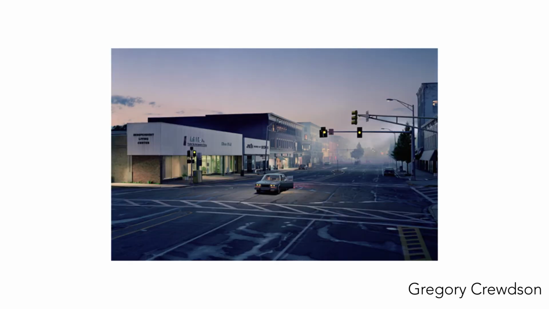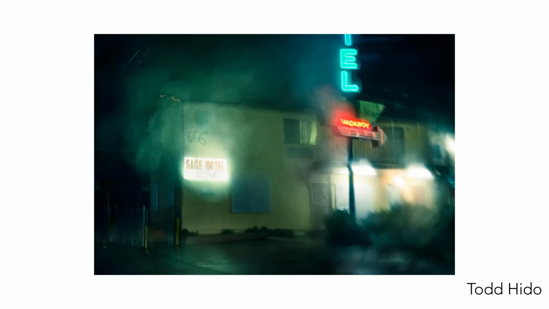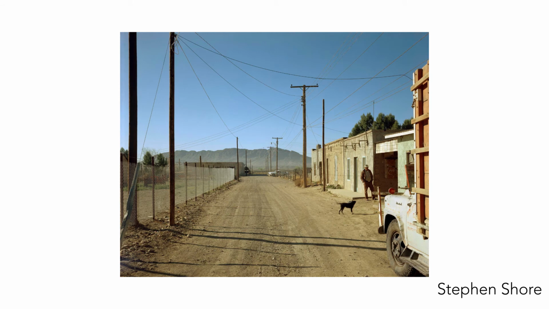So that is just a brief overview again of the analysis process in relation to landscape and architecture. I've shown you quite a few photographers in this section. These are my favourite photographers that I really like from the genre, but I will just cycle through now some other photographers that might be of use to you as well.